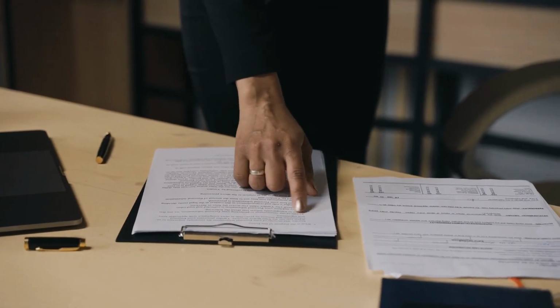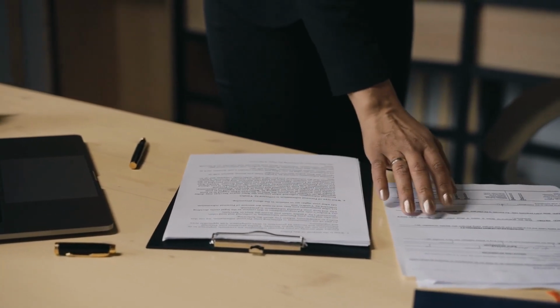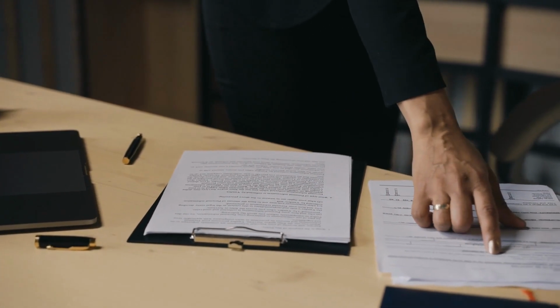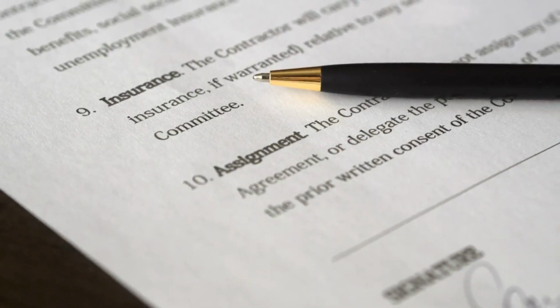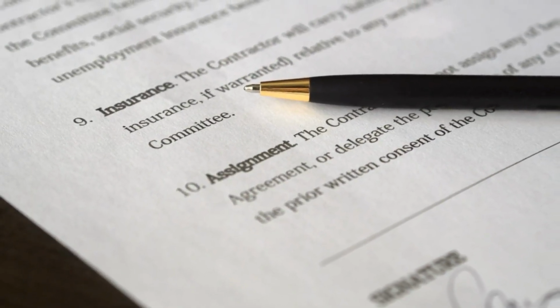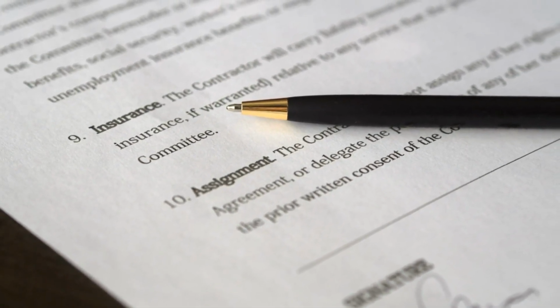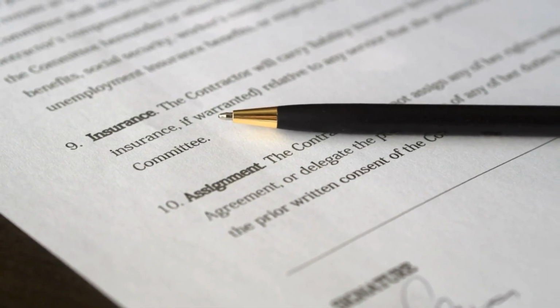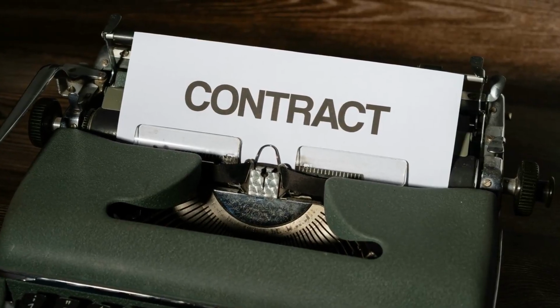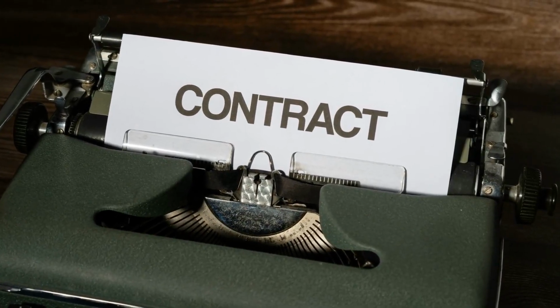Look for reasonable cure periods, the time a party must wait before canceling after a breach occurs. Assignment clauses deserve special attention. Ensure the contract allows assignment without requiring consent from the other party in cases of corporate reorganization. This simple provision can save significant time and resources later.